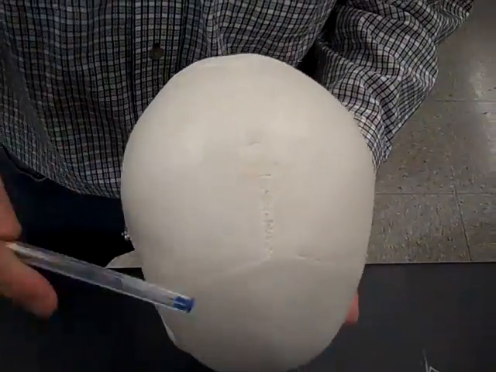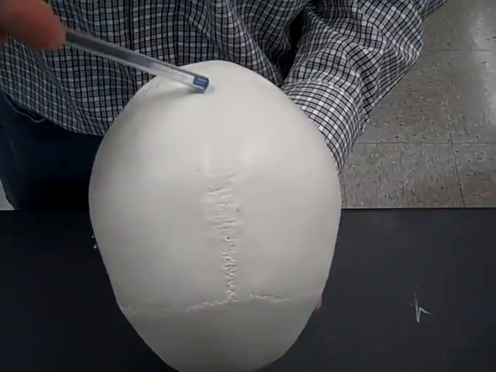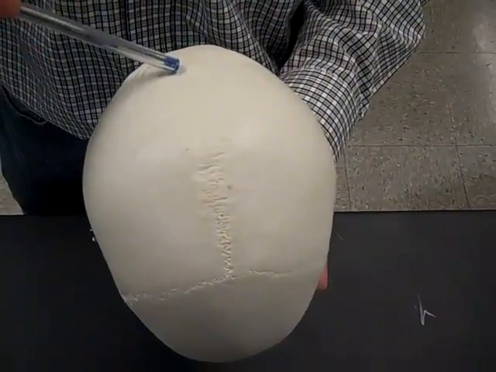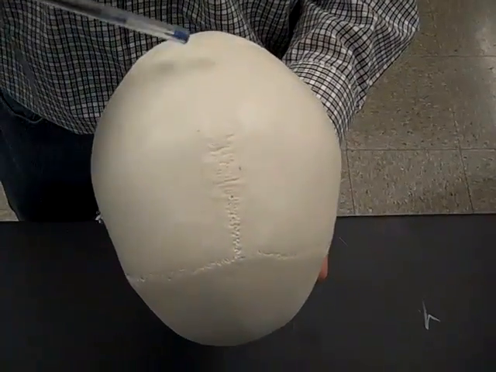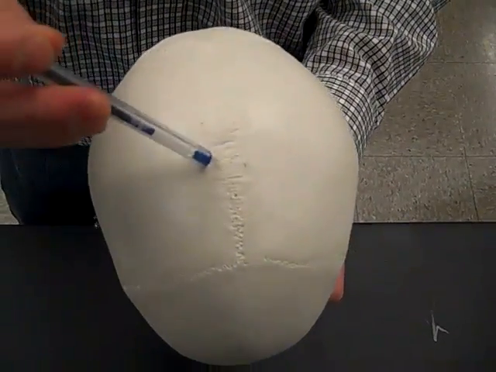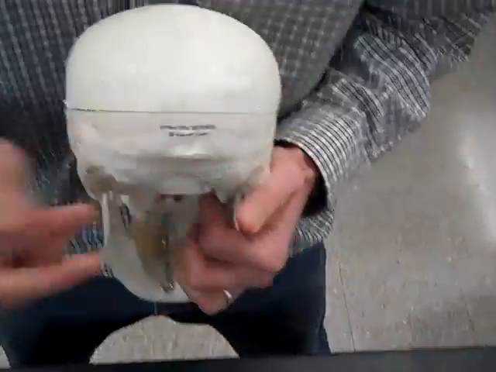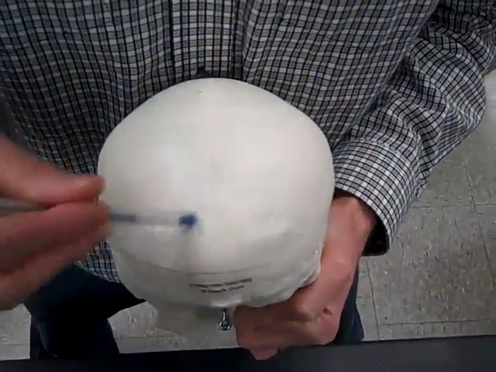Right behind it, between the two parietal bones, we have the sagittal suture. So two parietal bones, sagittal suture, and you can really see how the bones interdigitate to make a really strong connection. If we flip around to the back, here is our occipital bone right there.